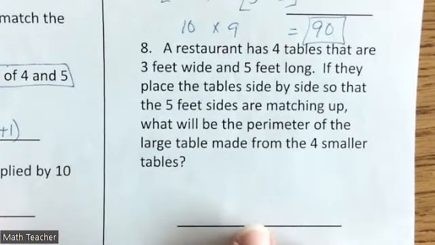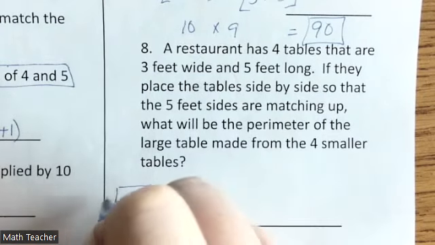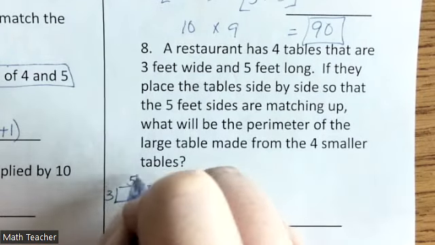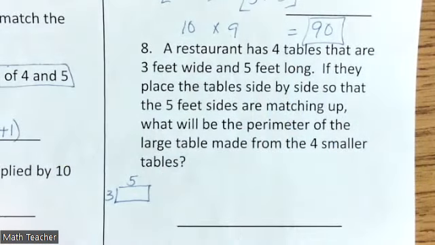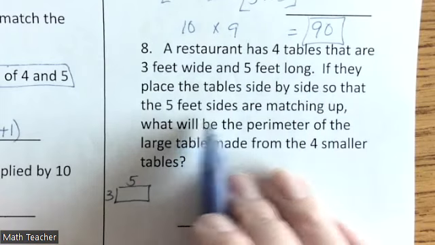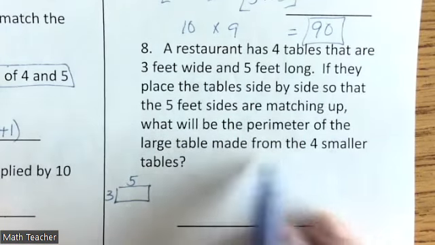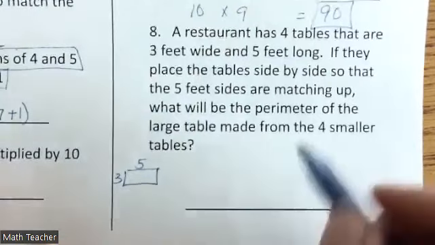Number 8, a restaurant has 4 tables that are 3 feet wide and 5 feet long. So I'm just going to draw one of those tables for reference. So 3 by 5, but they have 4 of these tables. If they place the tables side by side so that the 5 feet sides are matching up, what will be the perimeter of the large table made from the 4 smaller tables? We'll go ahead and draw these.